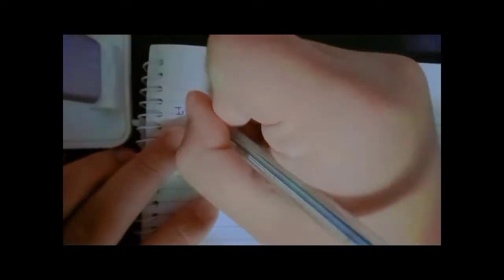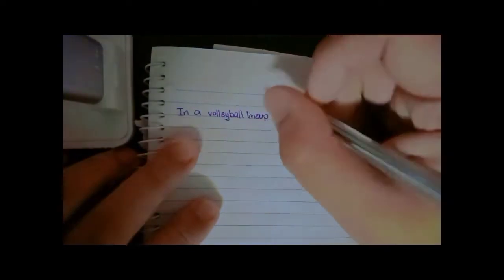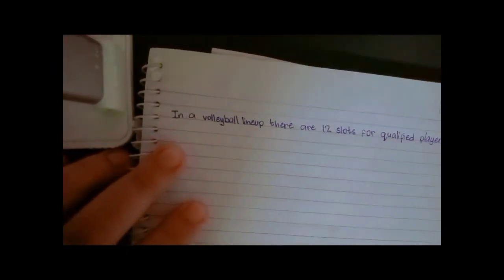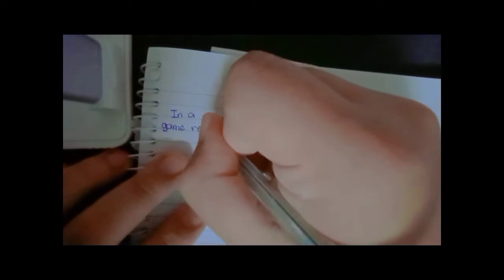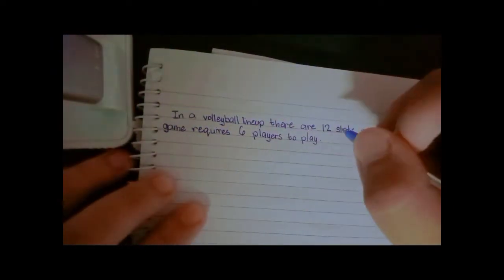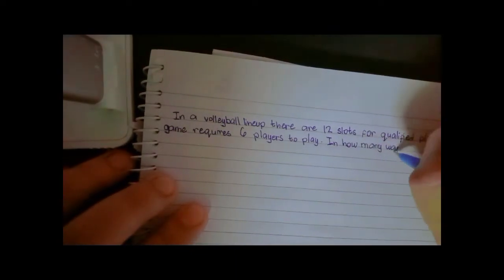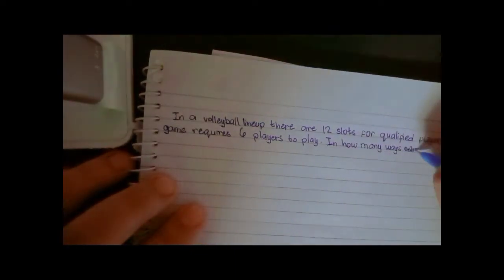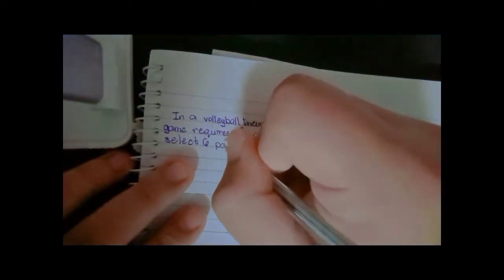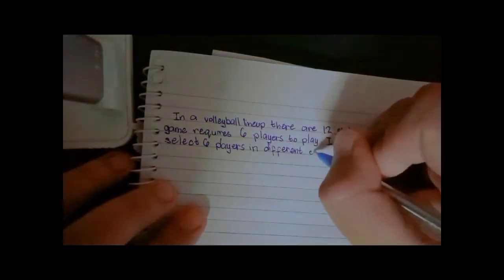Combination. The formula for combination is nCr equals n factorial over quantity n minus r quantity factorial times r factorial. In a volleyball lineup, there are 12 slots for qualified players. A volleyball game requires 6 players to play. In how many ways can their coach select 6 players in different combinations?